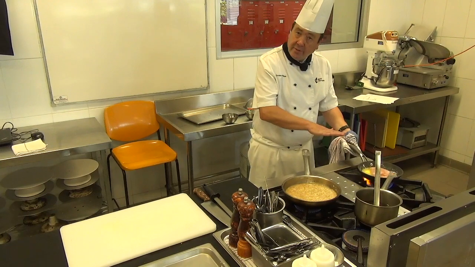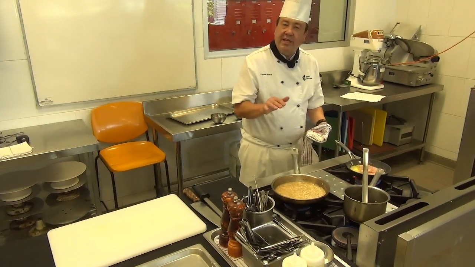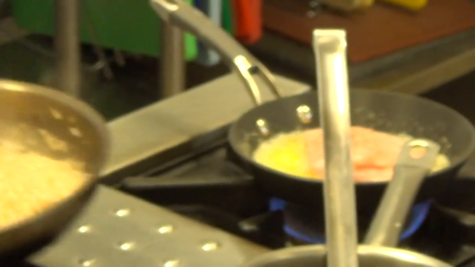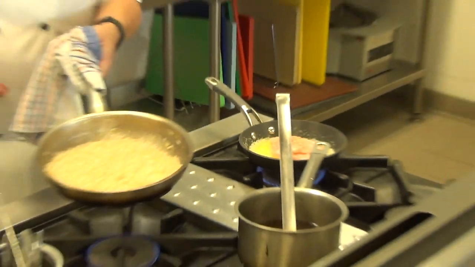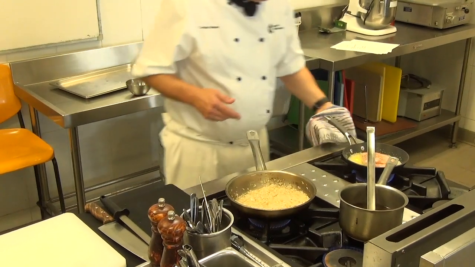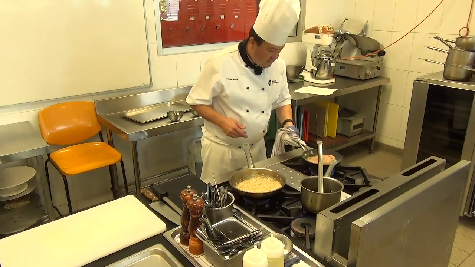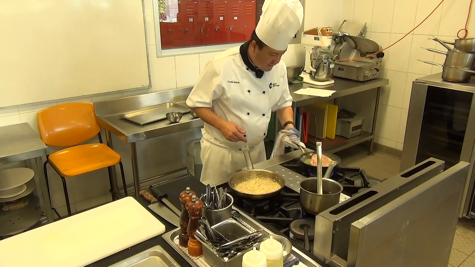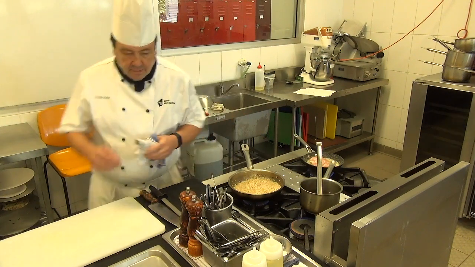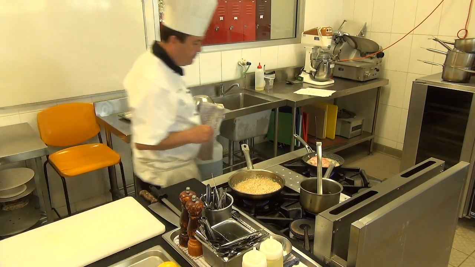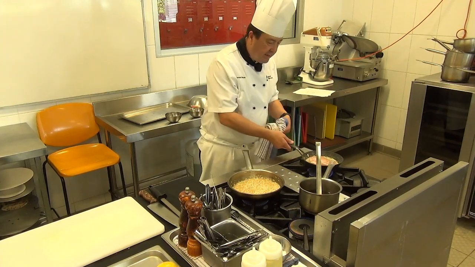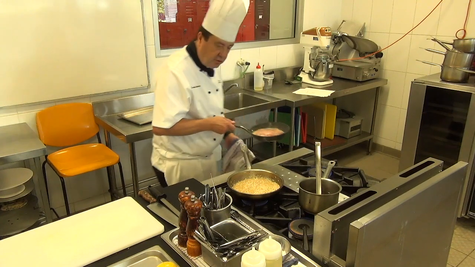Okay, so I've got skin side down with the chicken. The reason I'm leaving the skin on it, it'll keep it a bit moist. Okay, so you can see what's happening there, yeah? Well, I'm going to pop that in the oven now, so I'm going to leave it skin side on, okay? And that's just going to cook nicely.